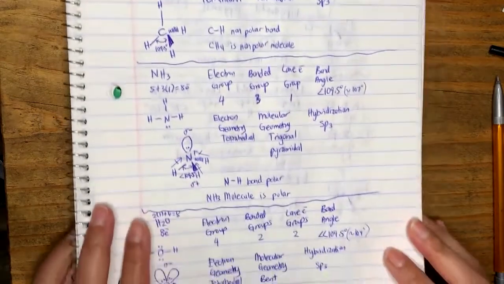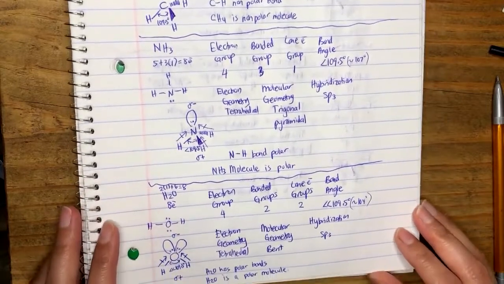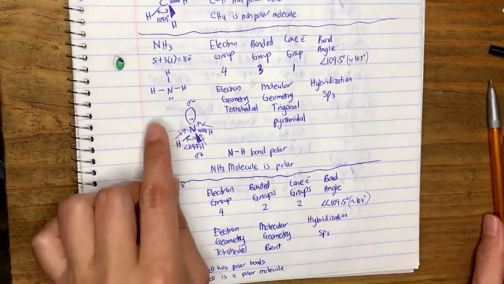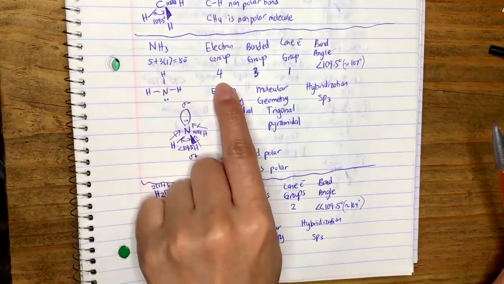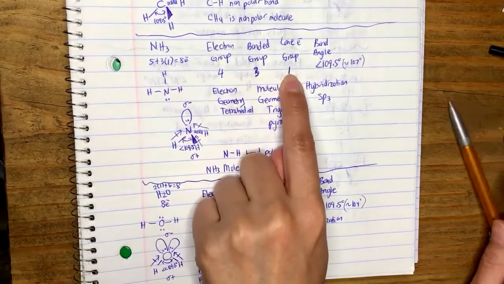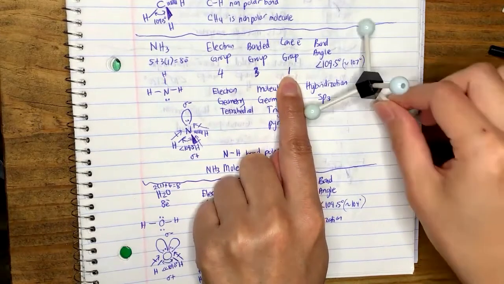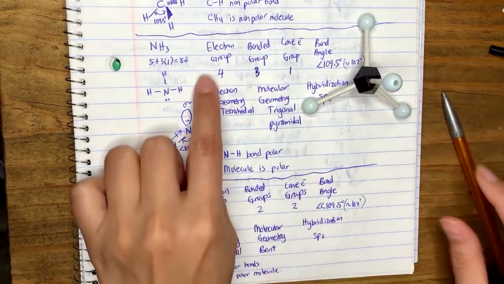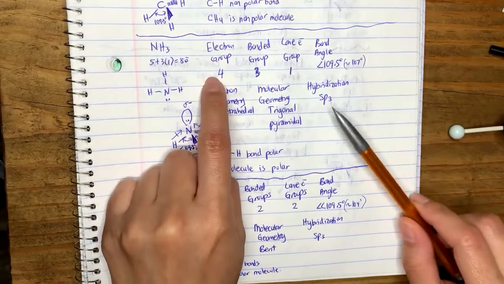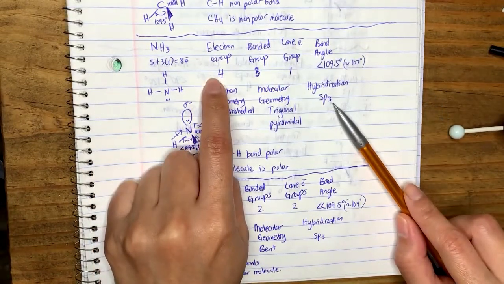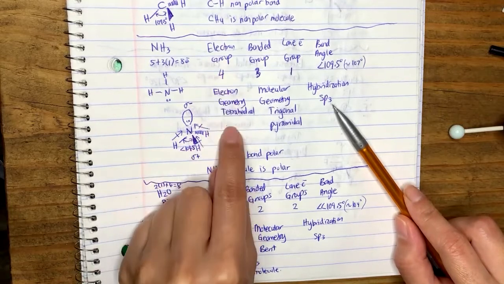Now let's move on to another electron group that has 4 of them, but in this case, we have 1 lone pair and 3 are bonded. So out of those 4, 3 of them are bonded, 1 of them is lone. Okay, so we were at first like this. So because it's 4 groups, the electron geometry is still tetrahedral. The hybridization is still sp3. That one never changes based on electron groups.